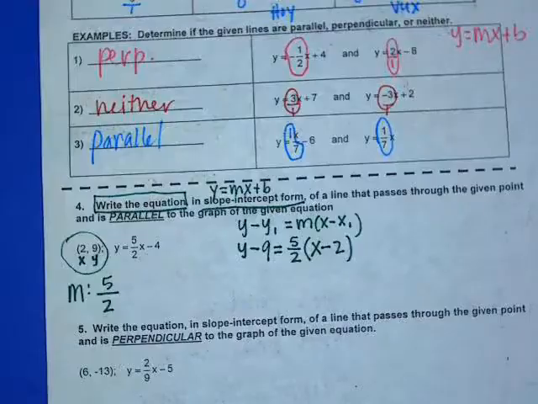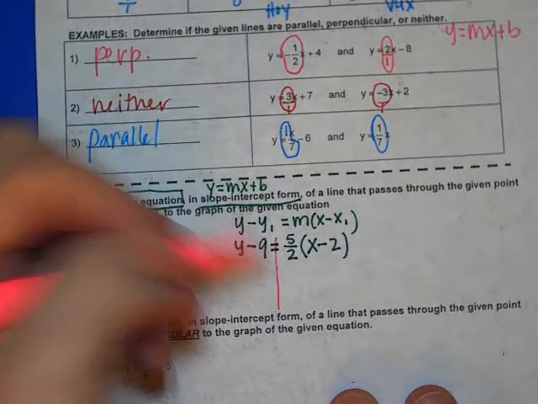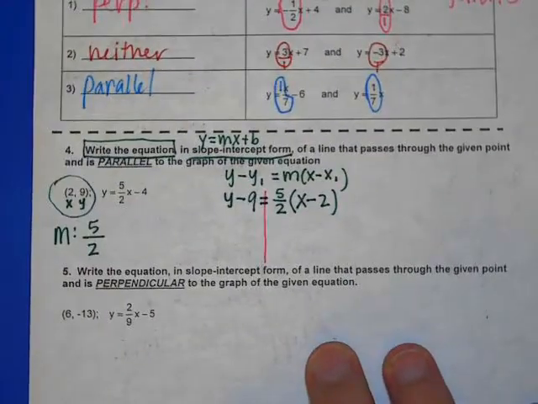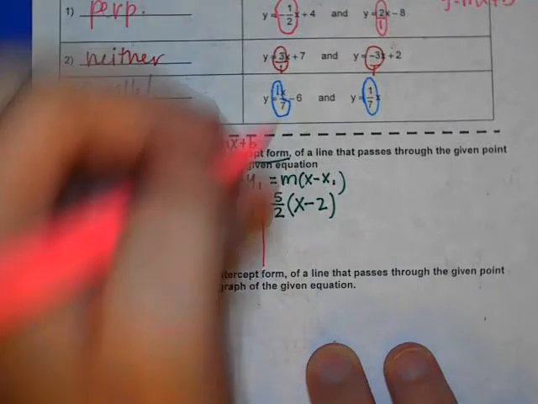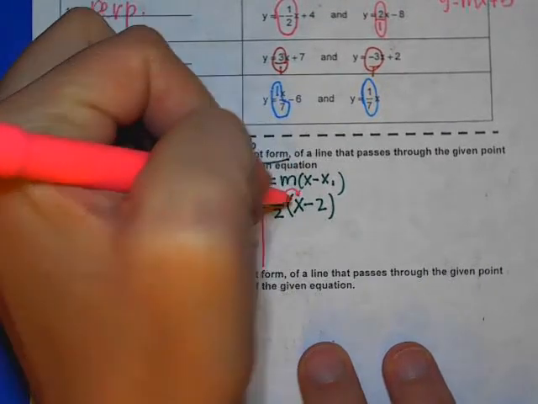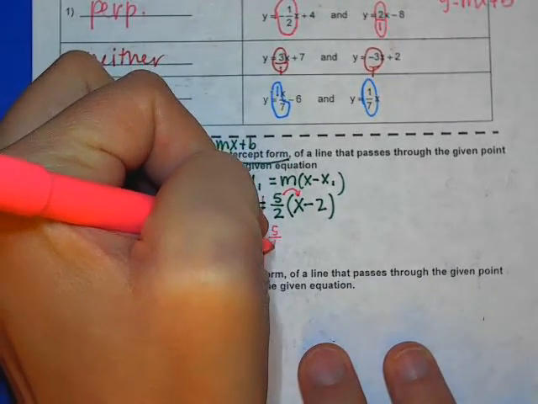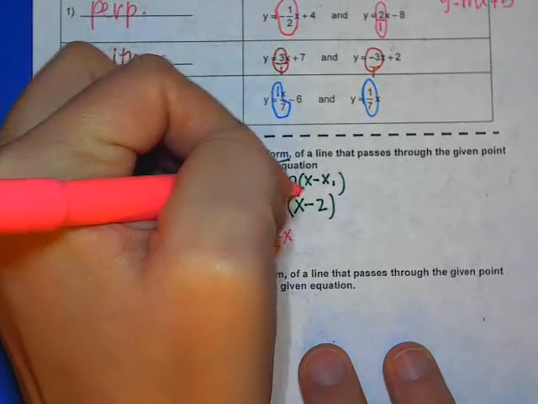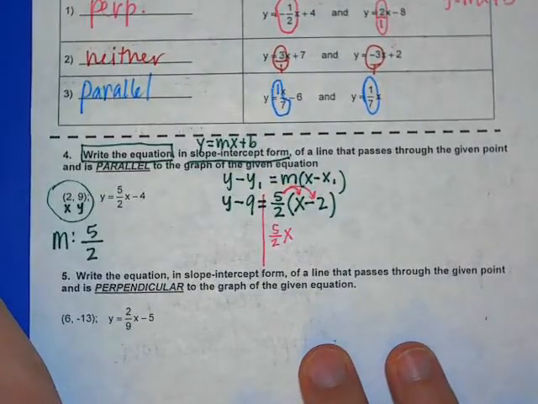Am I finished? No. What form does it want it in? y equals mx plus b. So we've got to solve. Get rid of your parentheses first. How do I get rid of parentheses? Distribute. 5 over 2 times x? 5 over 2x. 5 over 2 times negative 2.